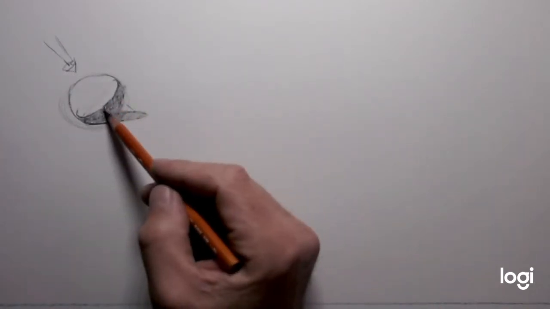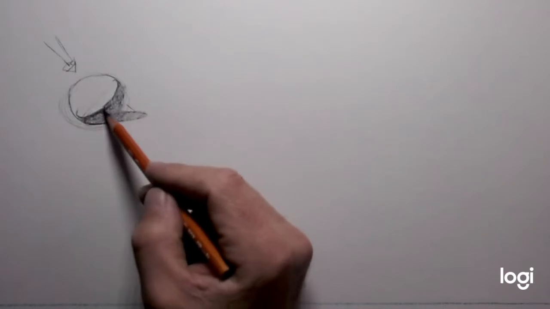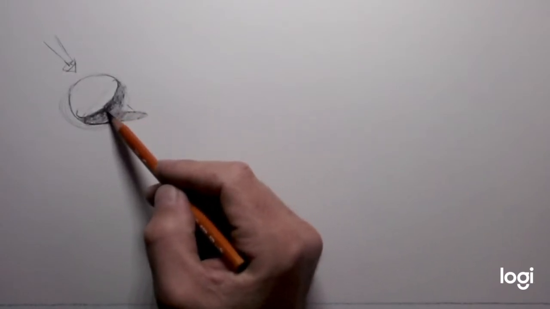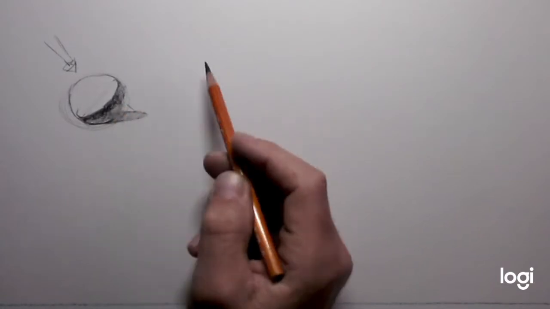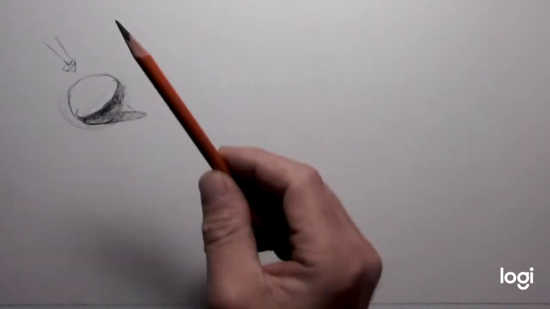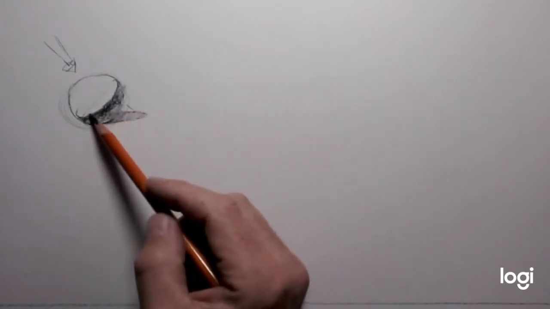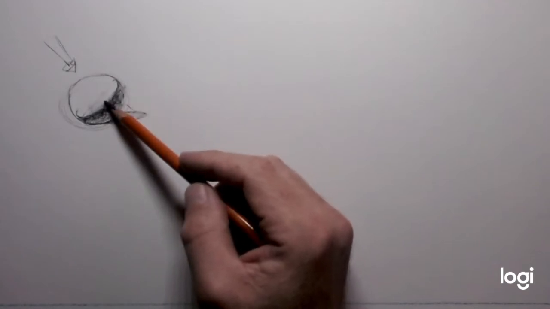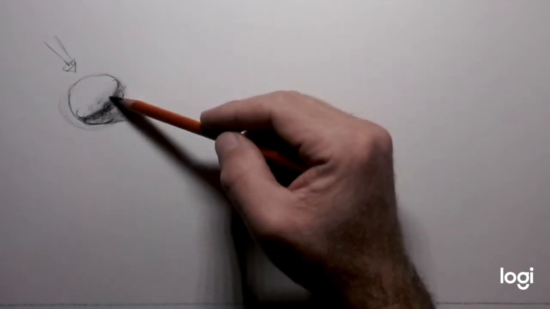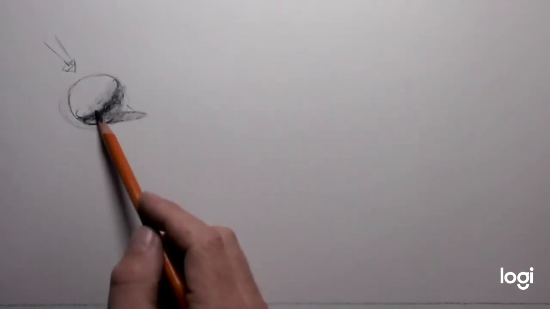And as usual, we can darken up at the transition from light to shadow, and by darkening here, we create the effect of a reflected light inside, and that starts to really increase the sense of dimensionality. And then we very gently turn up into the light from our edge.